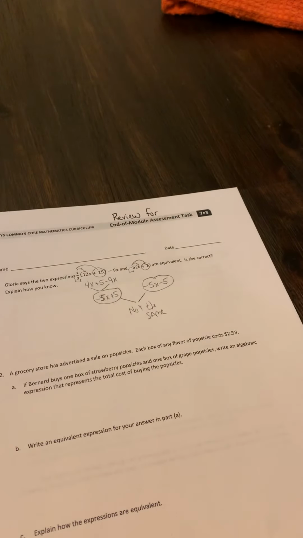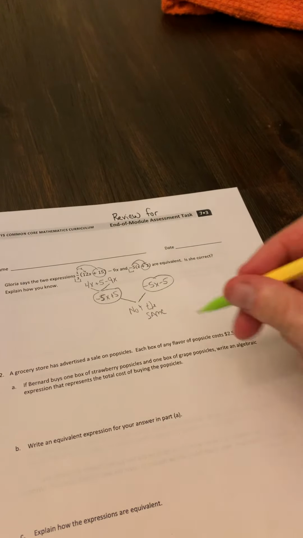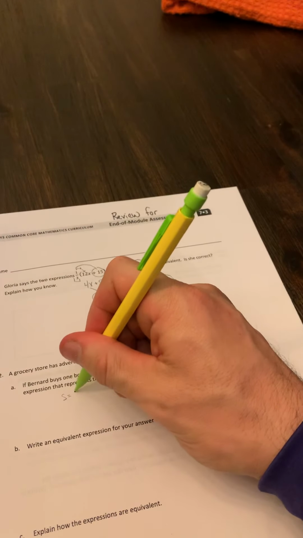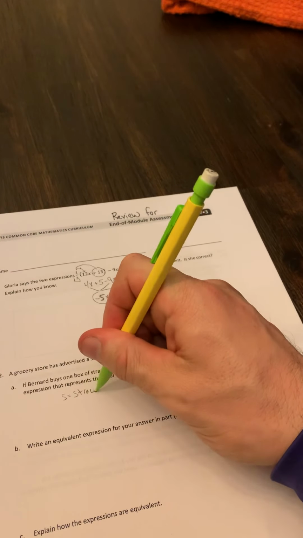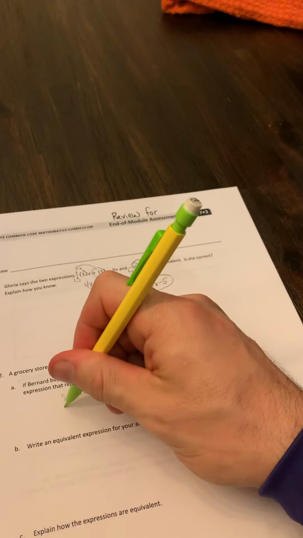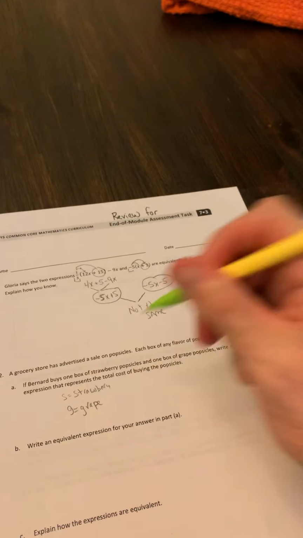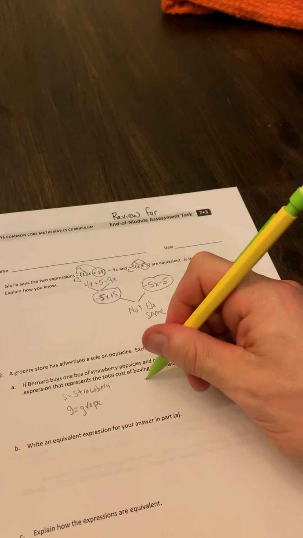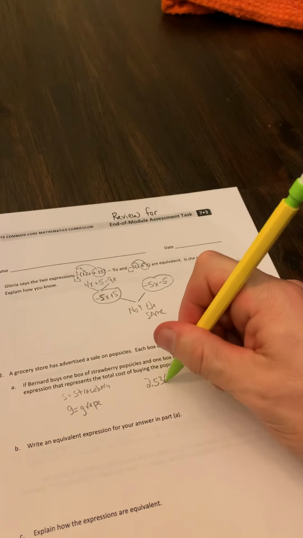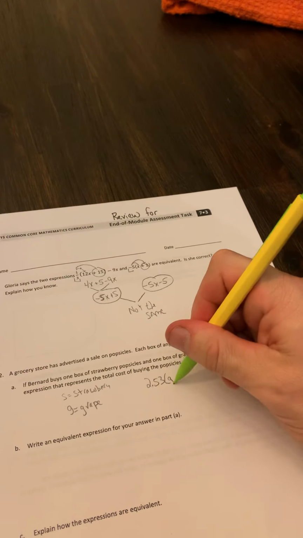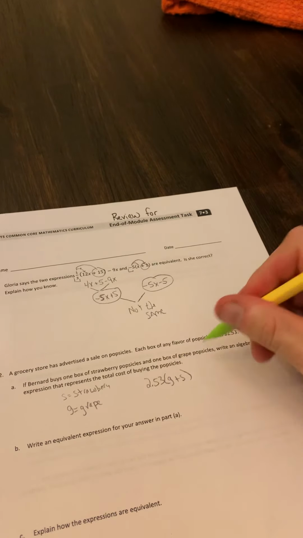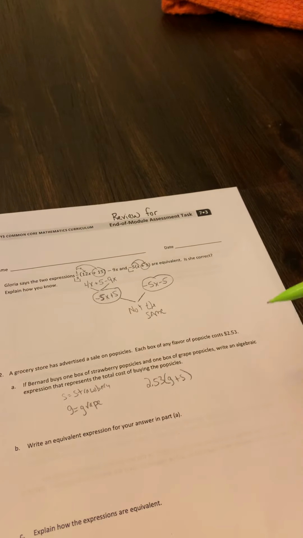The grocery store has advertised a sale on popsicles. Each box of any flavor of popsicle costs $2.53. If Bernard buys 1 box of strawberry, 1 box of grape, write an algebraic expression that represents the total cost of buying the popsicles. I would start by saying S equals strawberry and G equals grape. That way, anybody that sees my problem knows exactly what it is. And then I'd say 253 times G plus S, because that's how 1 box is. So 1 box, they're each 253.